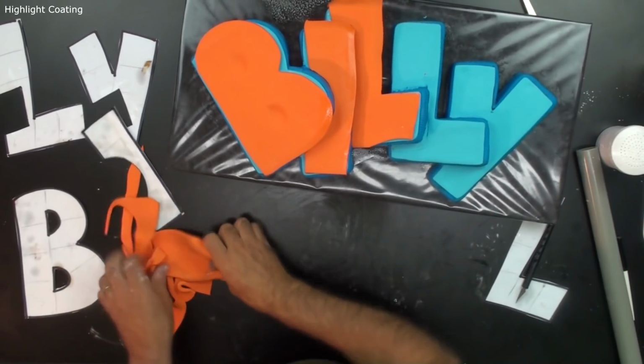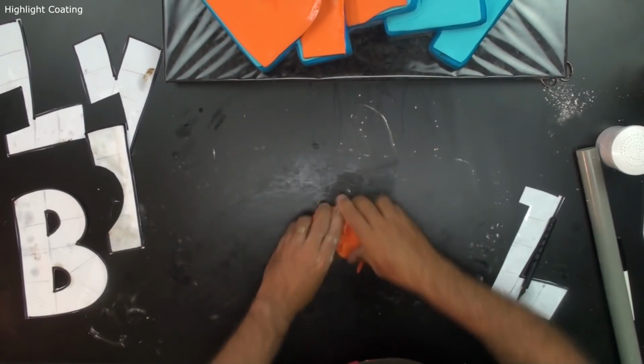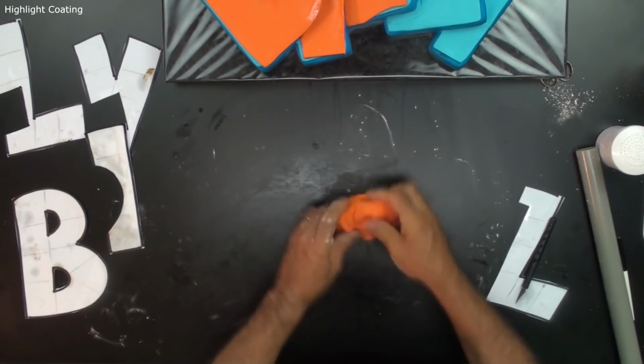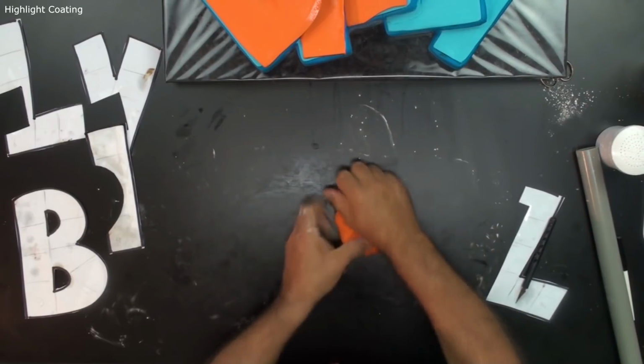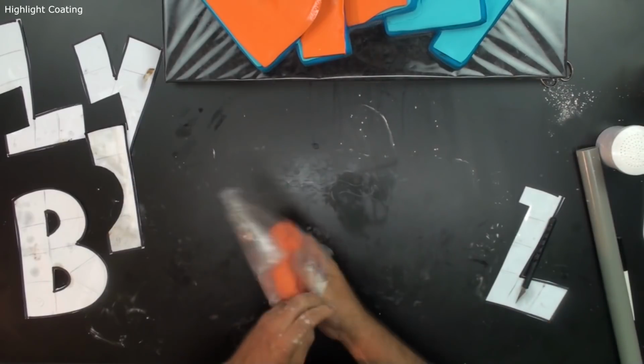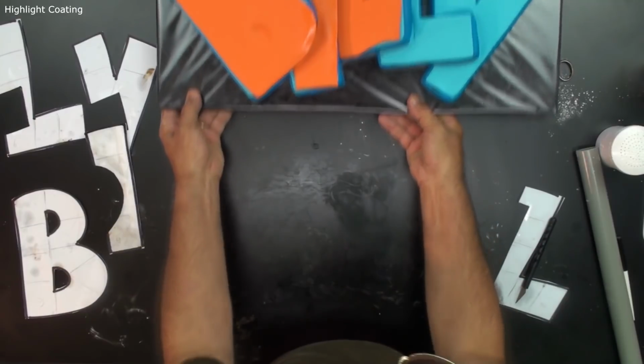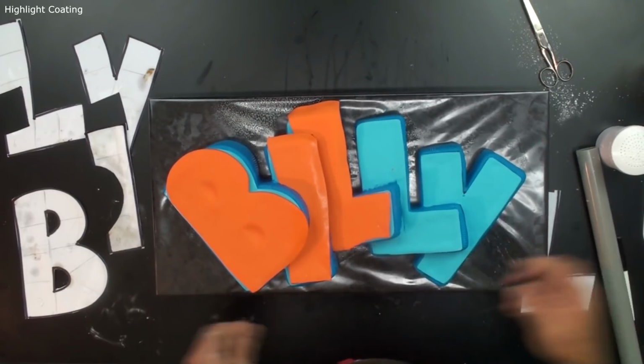Okay, next one I have to roll again. So I don't have enough to roll the next one, L and Y. So what I do, I'm going to cut this B, I and L first, then gather the orange icing together again, then I'm going to start rolling again. So let's cut this final cut on the orange color.